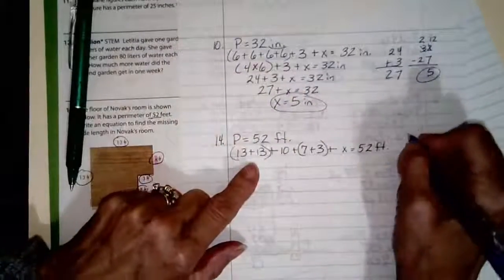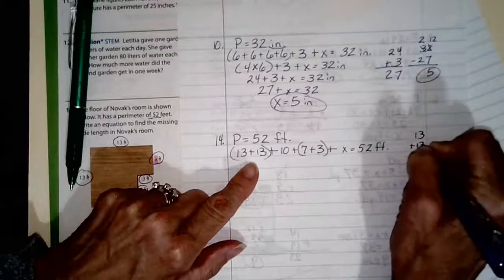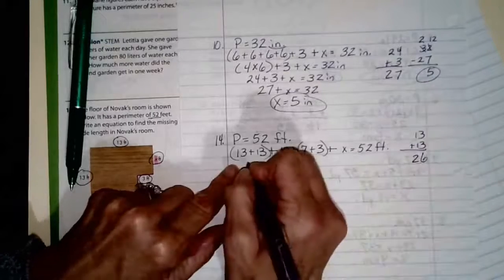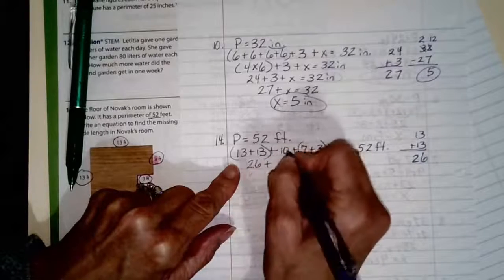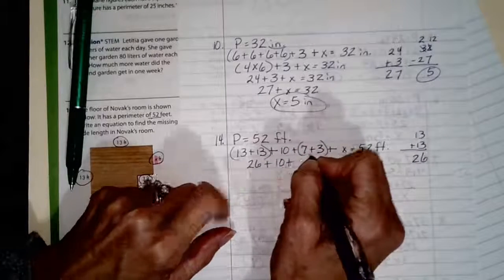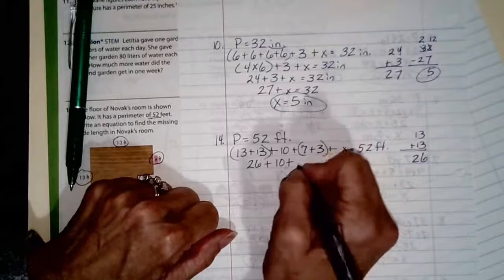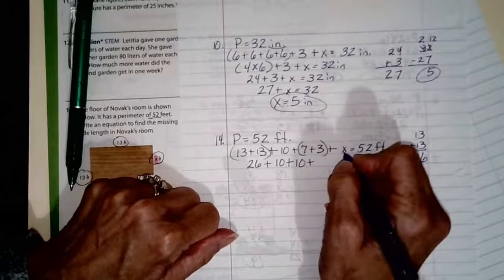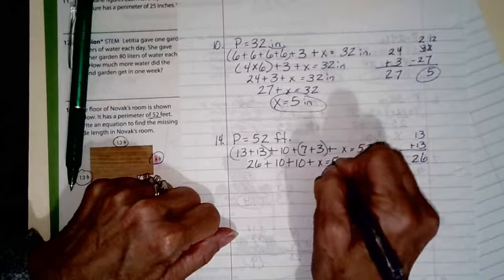So I've got 13 plus 13. 3 plus 3 is 6. 1 plus 1 is 2. So I have 26 plus, and then here's my 10, plus, now what did we just say 7 plus 3 is? 10. Plus, let's not forget our what? That's our variable. X is equal to 52.